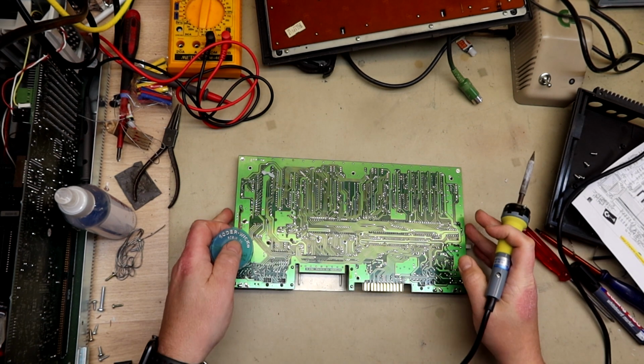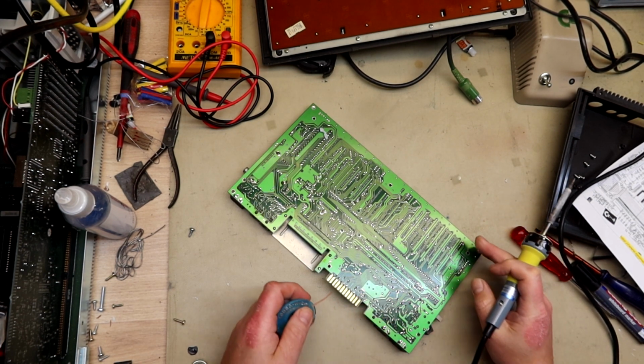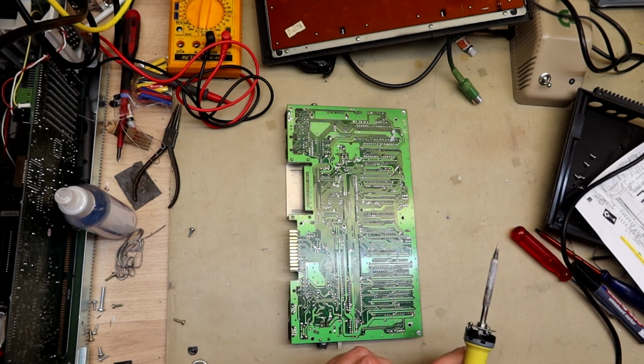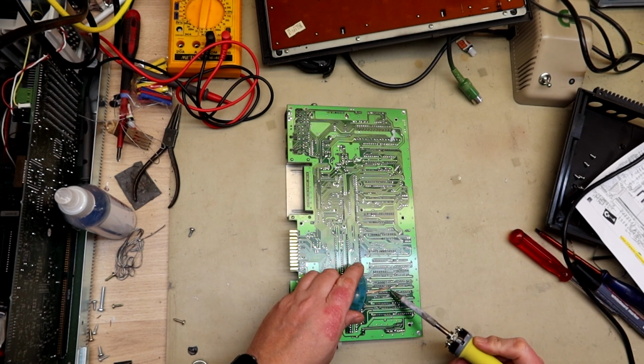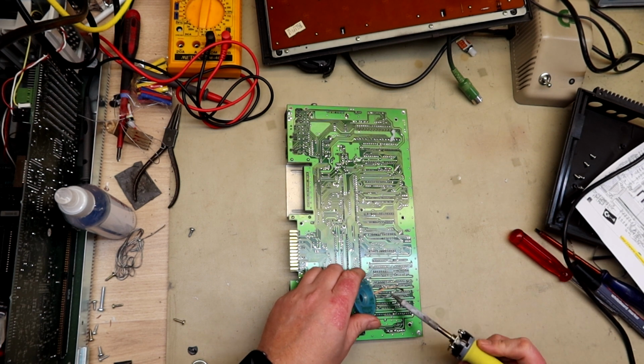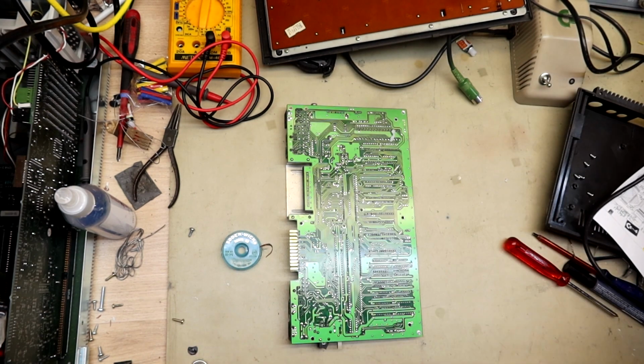And as I still haven't found my desoldering gun, I'm going to use this solder braid. And this is the good stuff with the built-in rosin. And at this point it actually started raining so hard that the sound from my camera was totally useless.